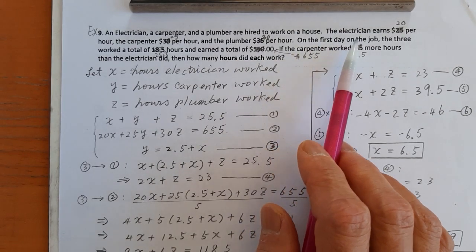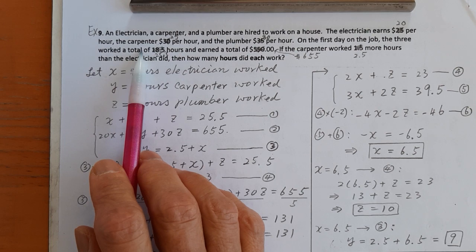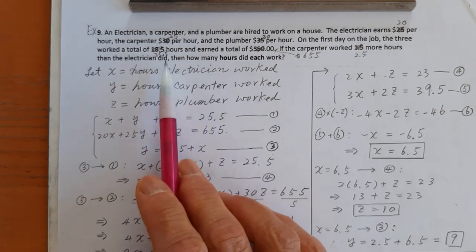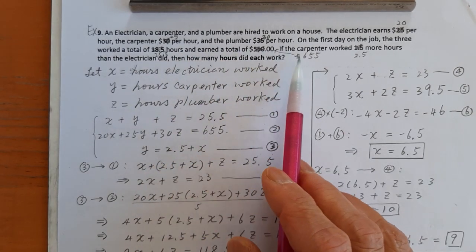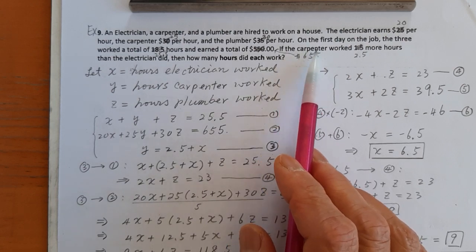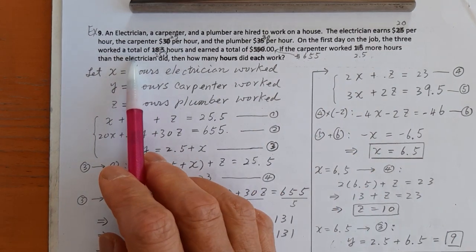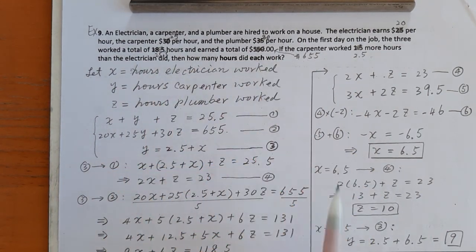On the first day on the job, the three worked a total of 25.5 hours and earned a total of $655. If the carpenter worked 2.5 more hours than the electrician did, then how many hours did each work?